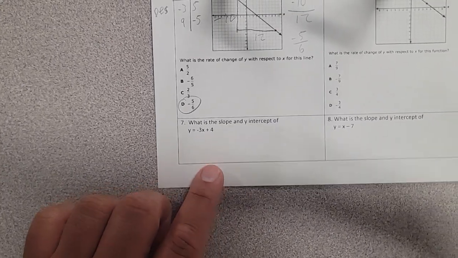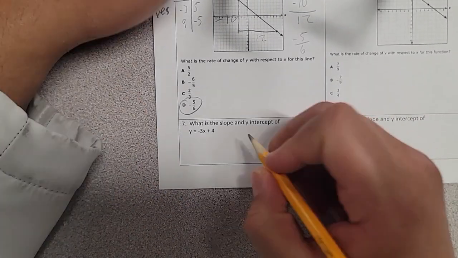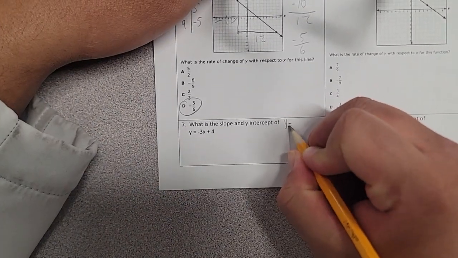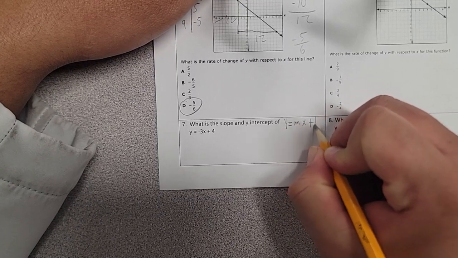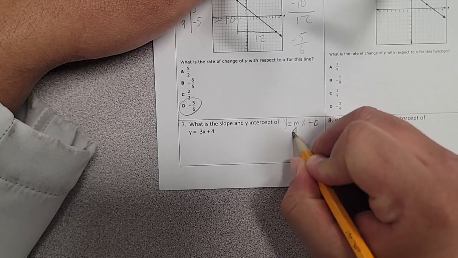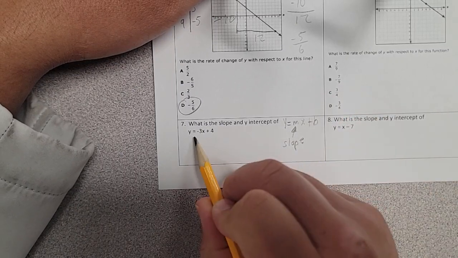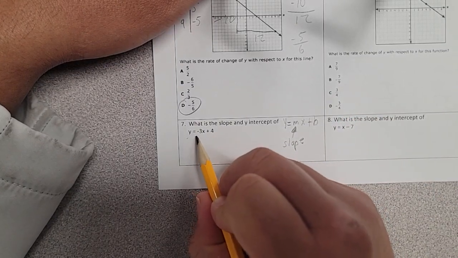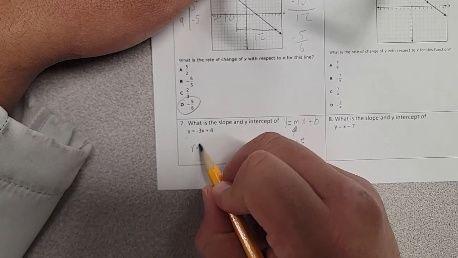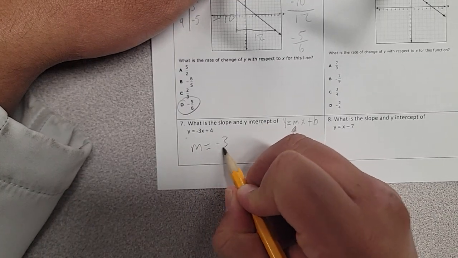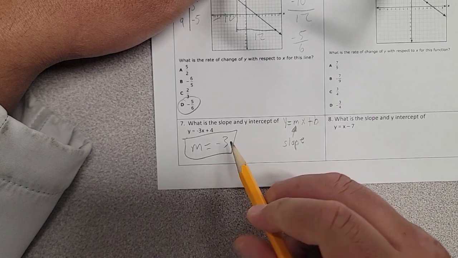All right. Now here on number 7, we have our format y equals mx plus b. The m number is your slope. So if we have it in this setup, y equals negative 3x plus 4, my m number is going to be the negative 3. Only the negative 3. Do not put the x.